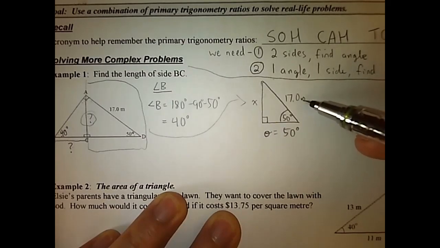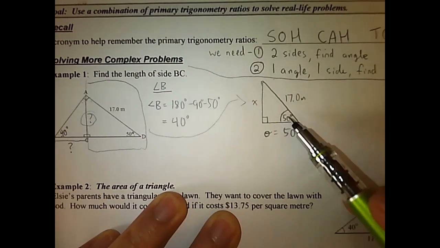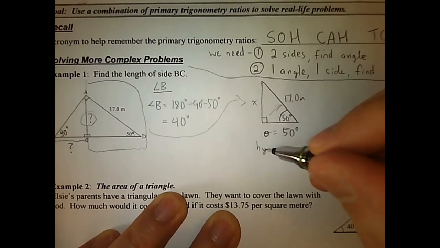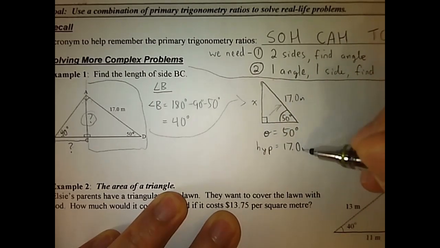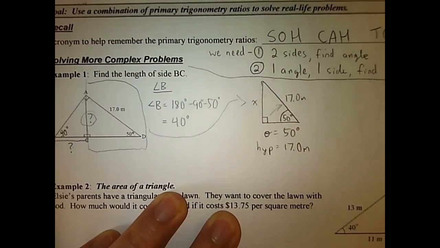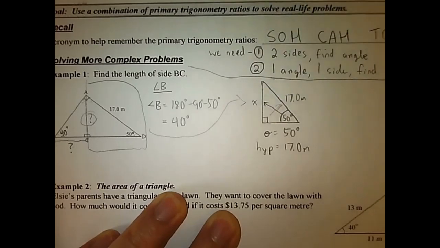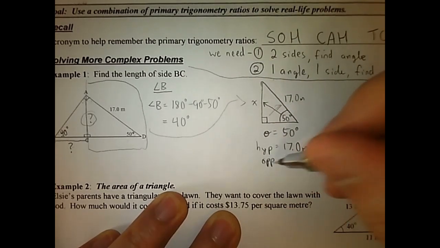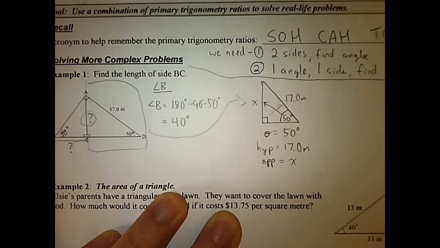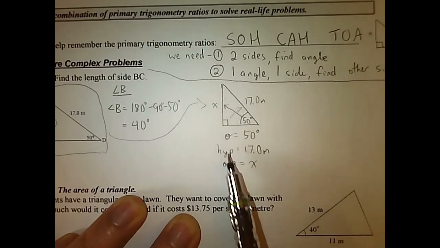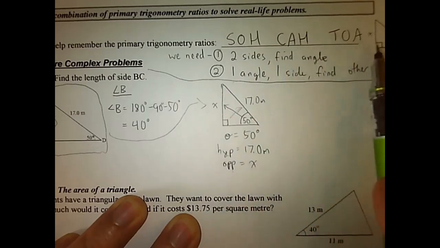And then we have this side, which is, according to this angle, well, I see this is opposite the 90-degree angle, so this is the hypotenuse, is 17 meters. And what we're trying to find is x. So from where our theta is, x is opposite from that. So our opposite is x. We don't know what that is. So using our primary trig ratios, I'm working with hypotenuse and opposite. So I'm going to use opposite and hypotenuse. I'm going to use sine.